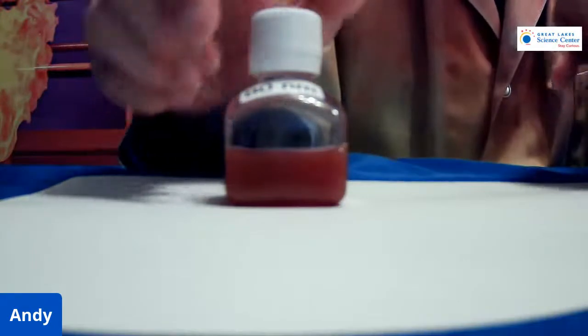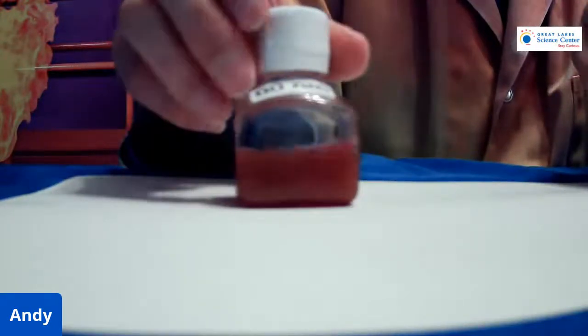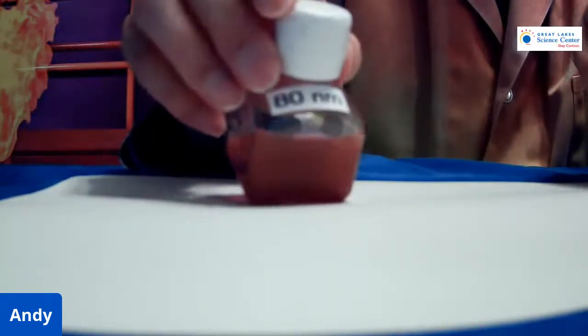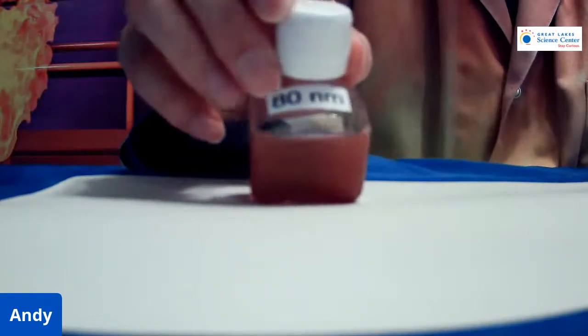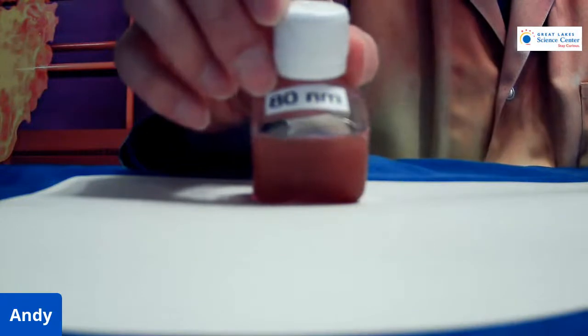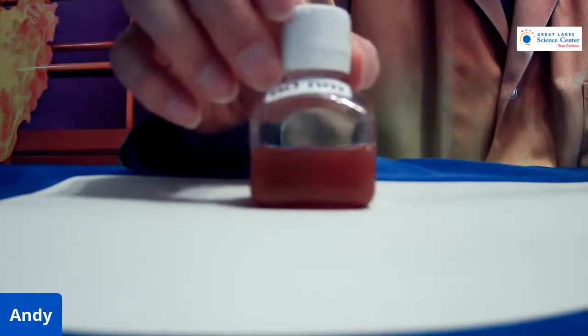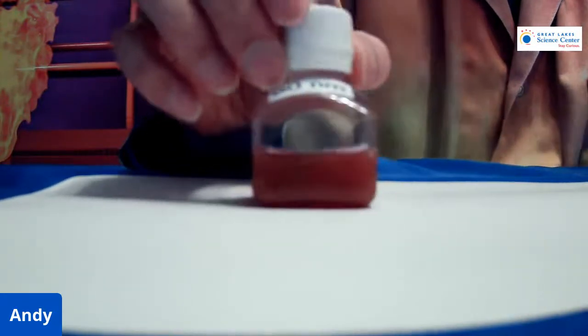Wavelengths of light are between 400 and 700 nm or nanometers. This is 80. So it's smaller than a wavelength of light, which means it can mess with the light. If light goes through this, it'll behave a little weird. So it's bouncing off and making that orange color.